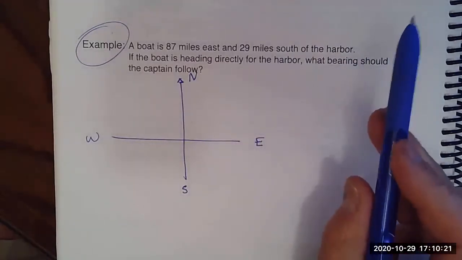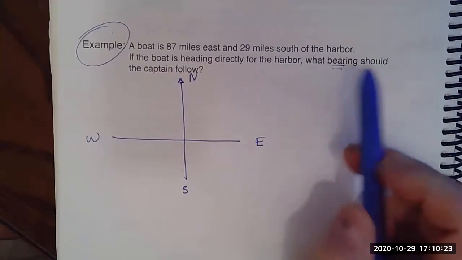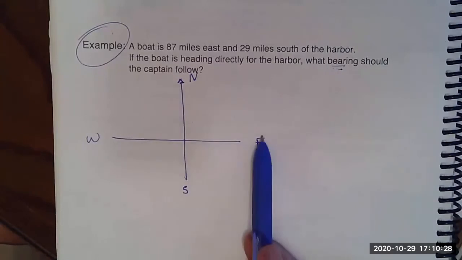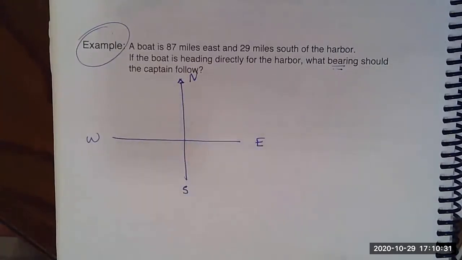All right. They're asking for the bearing. Bearings, for our course, are always two of these letters. You would never say north south. I'm going to show you how you speak this.